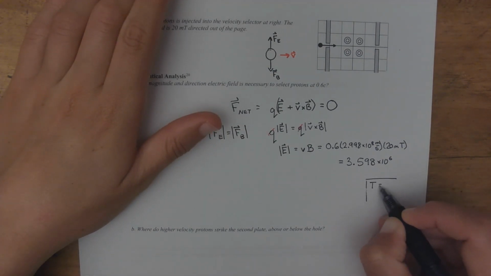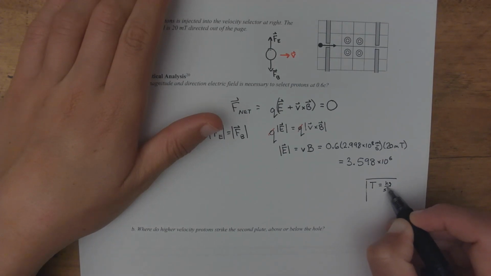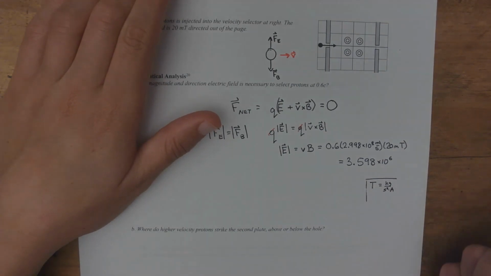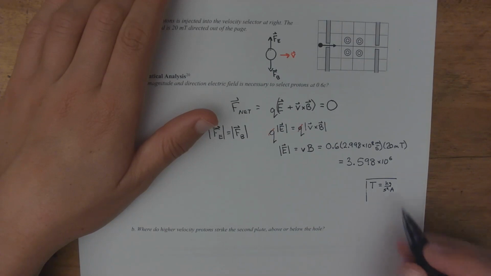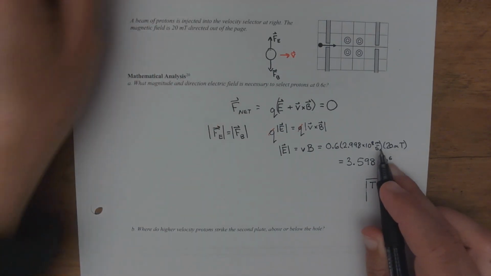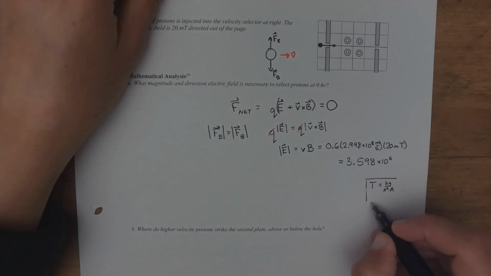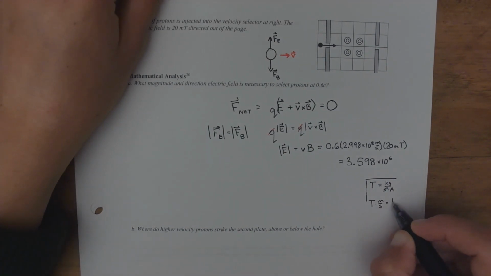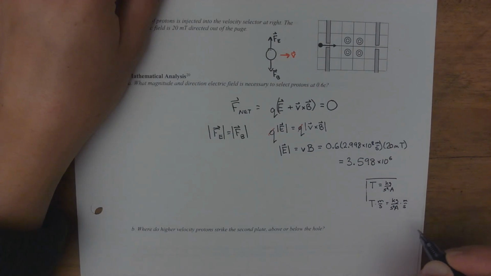So a Tesla is equal to a kilogram per second squared times an amp. So if you take Teslas and multiply them by meters per second, so Teslas times meters per second would be equal to kilograms per second squared times amps times meters per second.